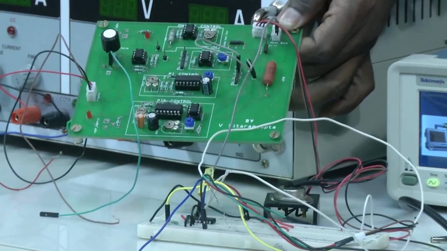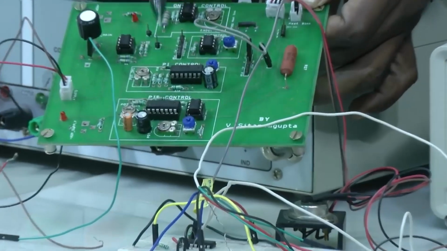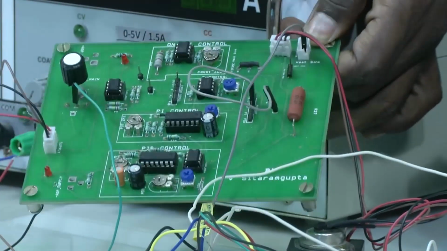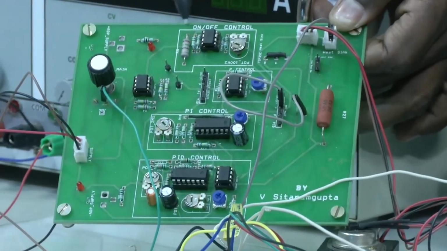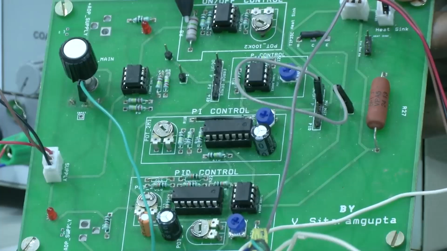This is a small kind of mux. So, we have different types of controllers here. We can see the first controller is the on-off controller. This is the 180 ohm resistor that we have chosen.